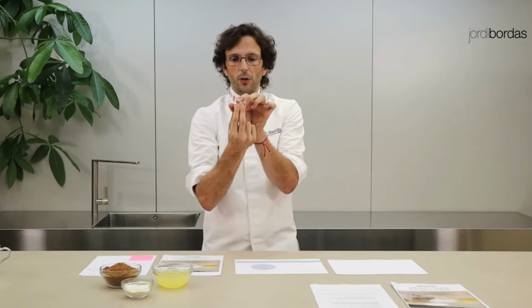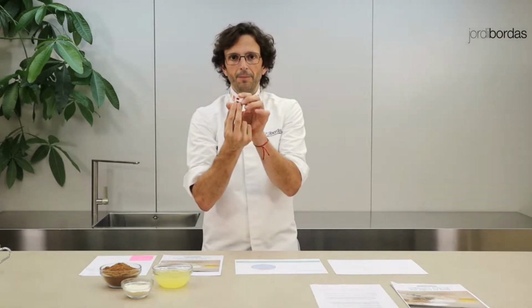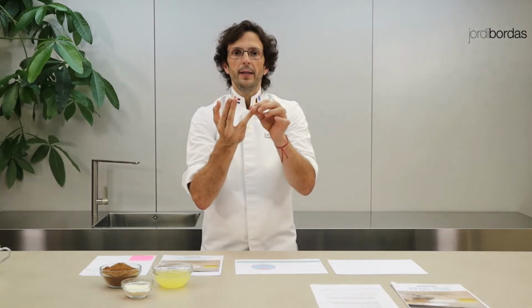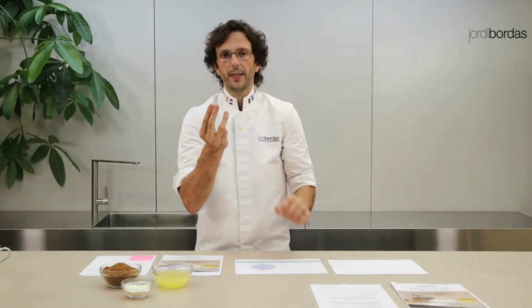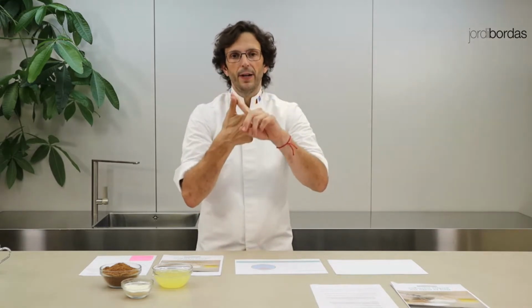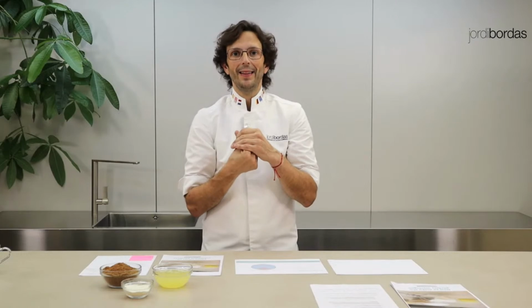In the addition of these three ingredients, if we have, for example, 84%, the rest until 100% will be water. That means that proteins, carbohydrates, and fats are dry ingredients.